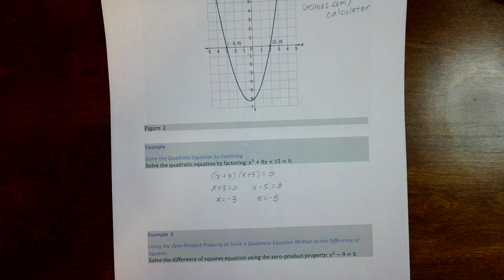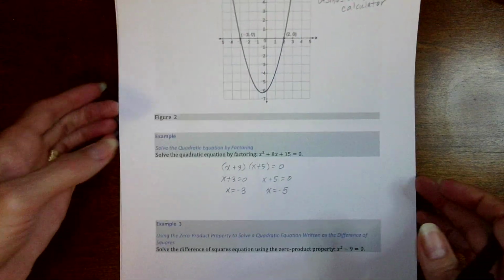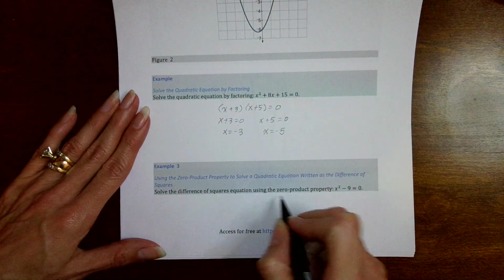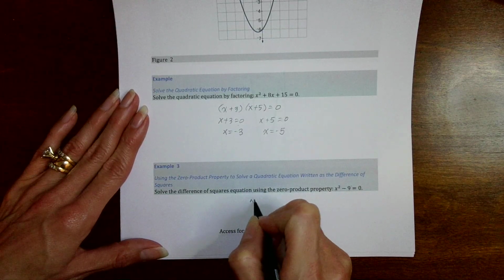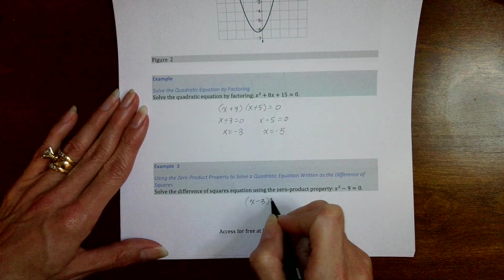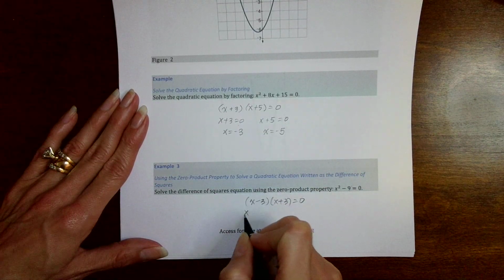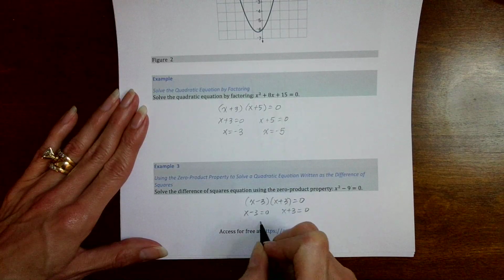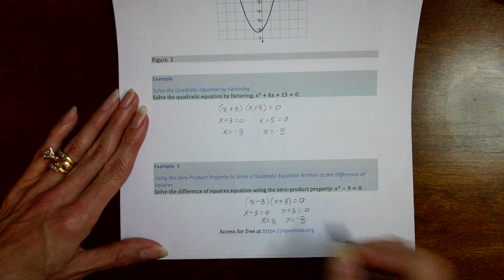Alright, so this says solve the difference of squares. So that tells me that's one of those special products. So this is a square and that's a square. So I can write this as x minus 3, x plus 3 equal to 0. So x minus 3 equals 0, or x plus 3 equals 0. So x equals 3, or x equals minus 3.